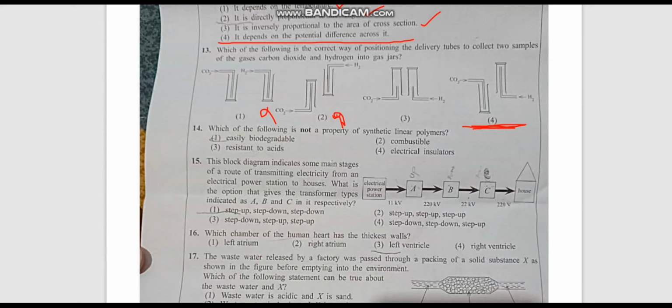Which of the following, the 14th one. The 14th question, which of the following is not a property of synthetic linear polymers? Synthetic means the artificial ones. This is the grade 11 lesson before the last lesson, part 2. We have the polymer lesson, very nice lesson.